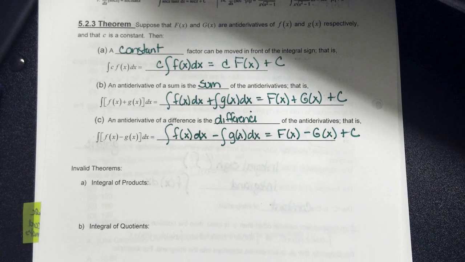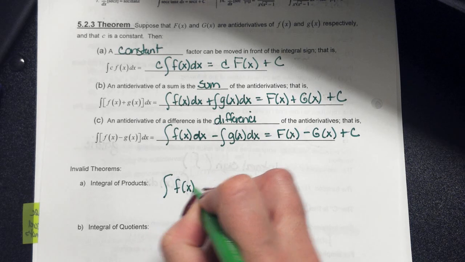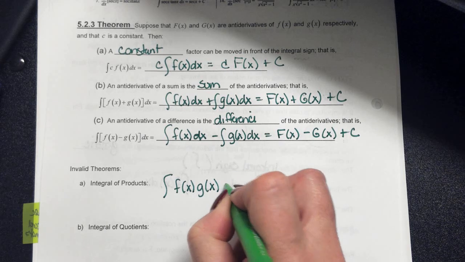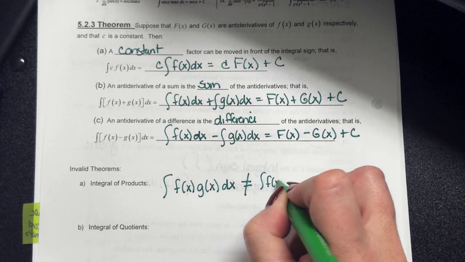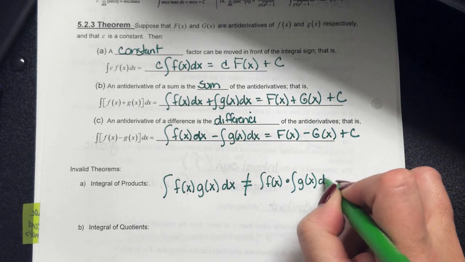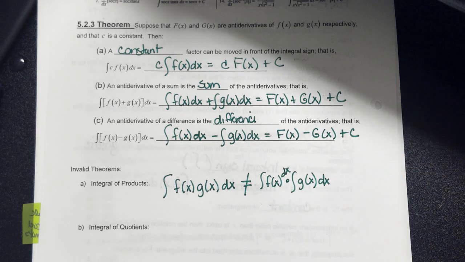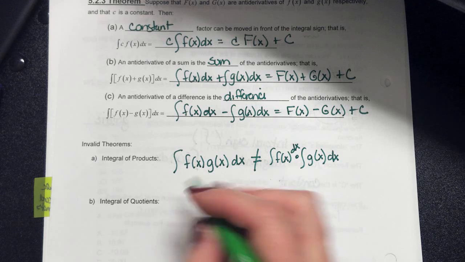Now some invalid theorems. There is no integral of a product. If you have a product inside your integral, you cannot just take the integral of f of x and multiply it by the integral of g of x, and don't forget your dx. Just like there's no rule for quotients.